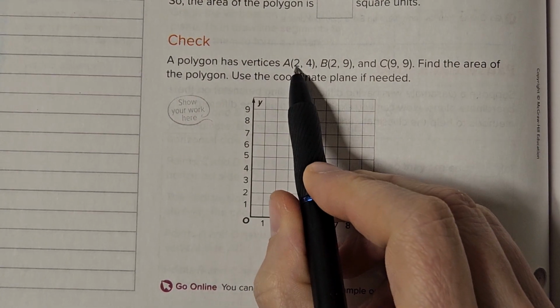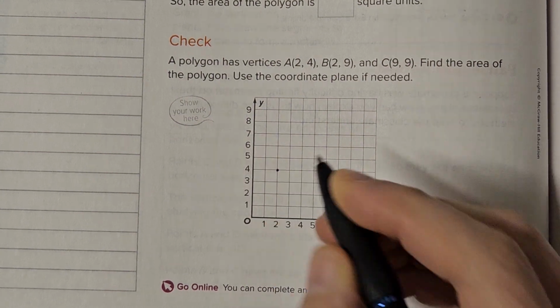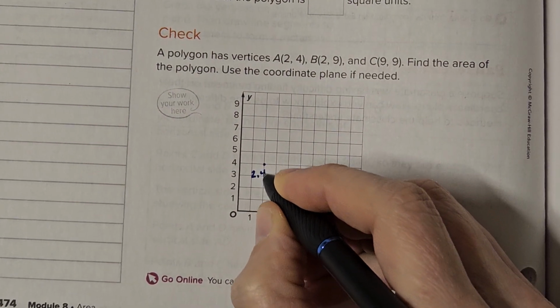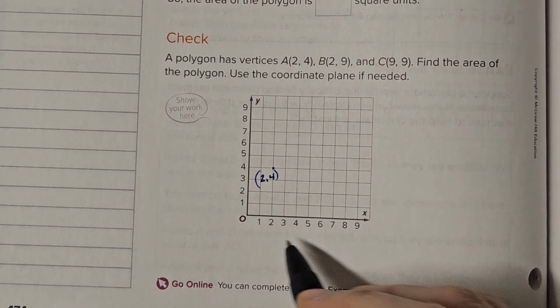So let's graph it. Over 2, up 4, over 2, up 4. I do kind of like to label it in case I need that number quicker later. Over 2, up 9.